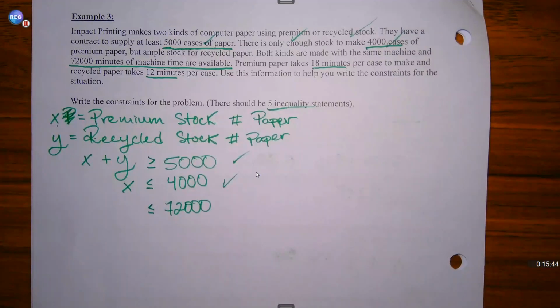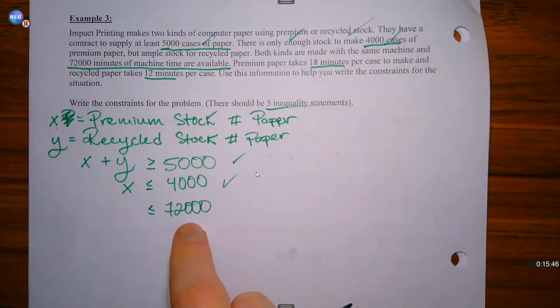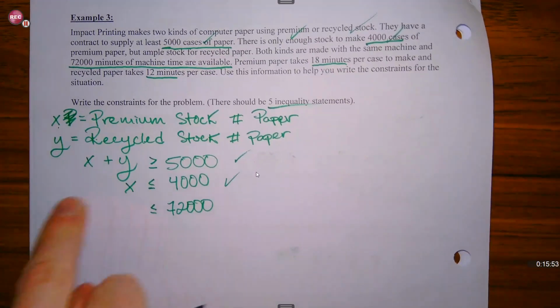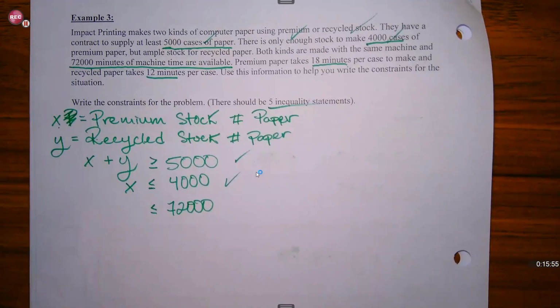And now we need to measure, what is 72,000 minutes? What is 72,000 measuring? It's measuring the amount of minutes. So the rest of the inequality over here has to be measured in minutes. Well, what else do we have in minutes? Premium paper is 18 and recycled is 12. So let's talk about that.